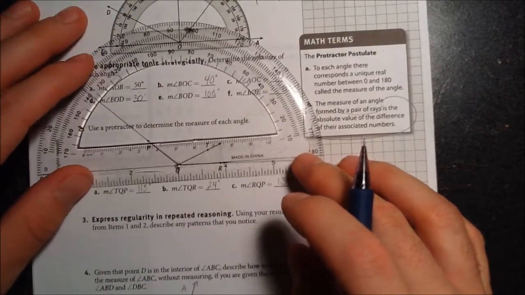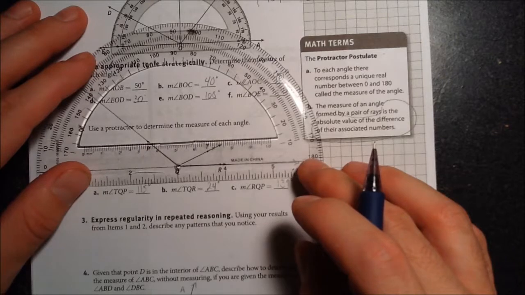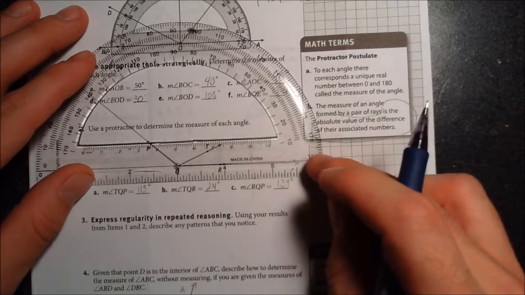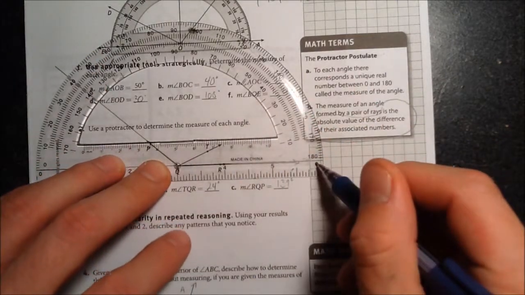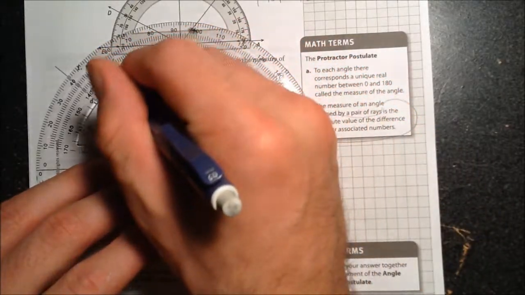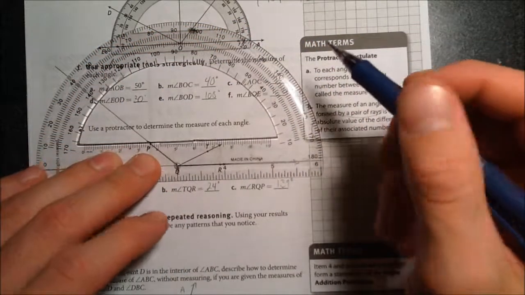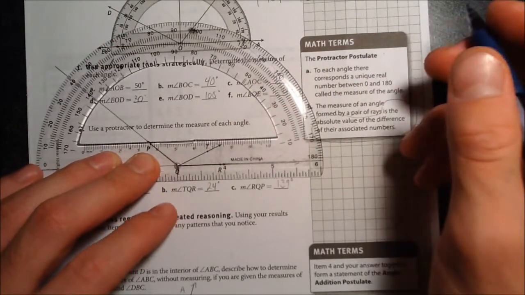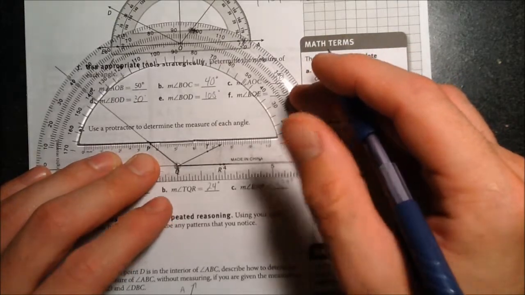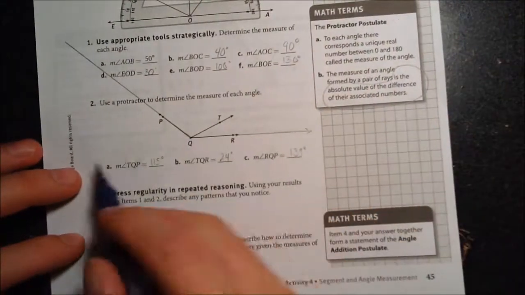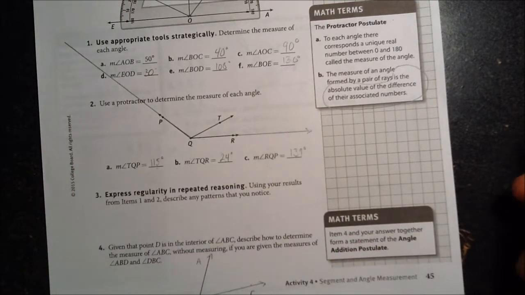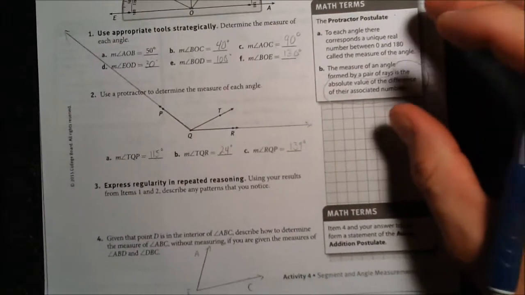Put your vertex in. For this protractor, you put the vertex right there in the center of that hole, and then I'm going to start here at 0, count 10, 20, 30, 40, all the way, looks to be about 139. It's not quite to 140 yet, so we're going to call this 139. I've already filled them out for you. This one's 115, this one's 24, this one's 139 degrees. But it's good practice. Make sure that you get those values when you practice with your protractor.